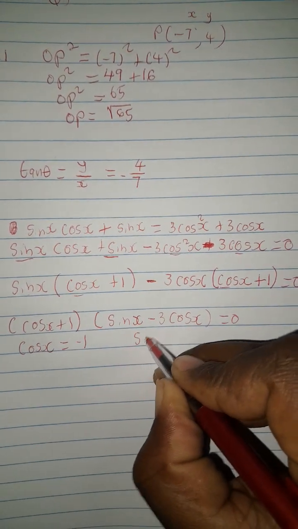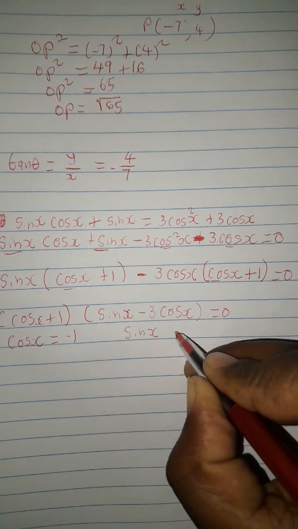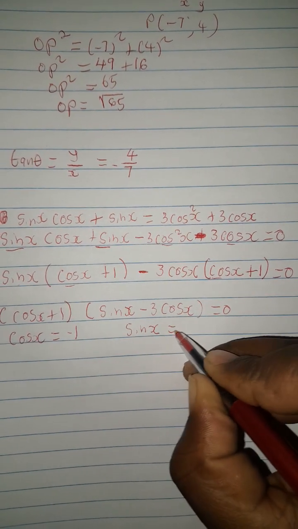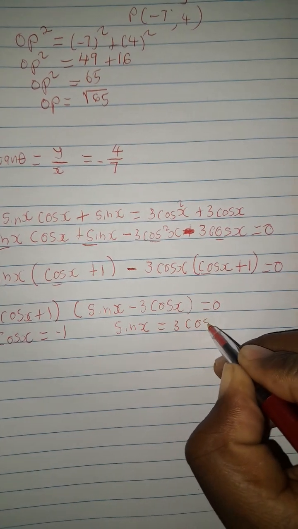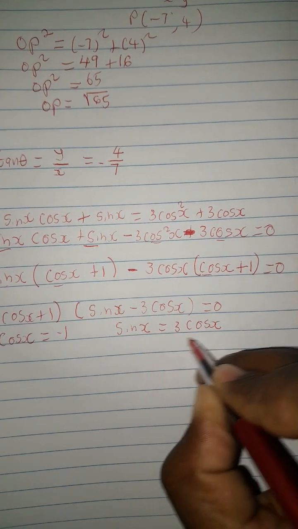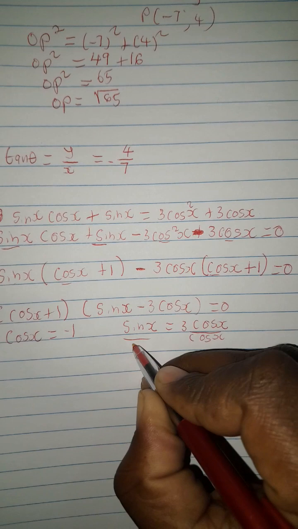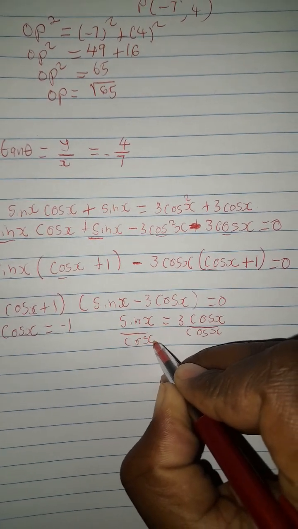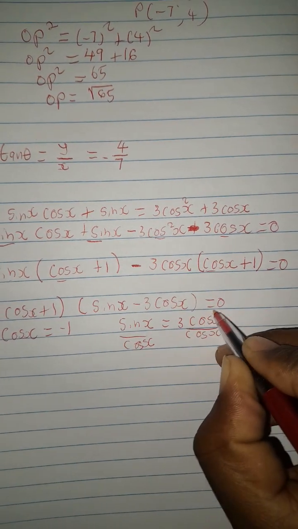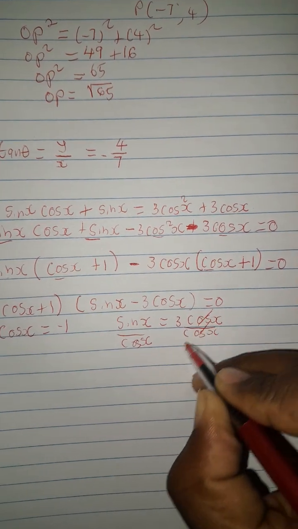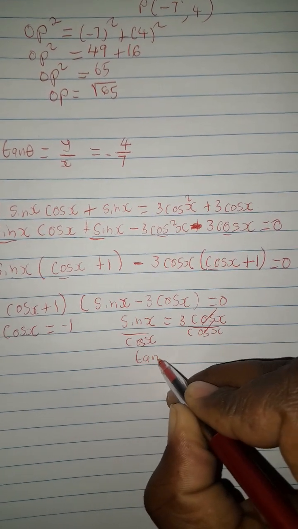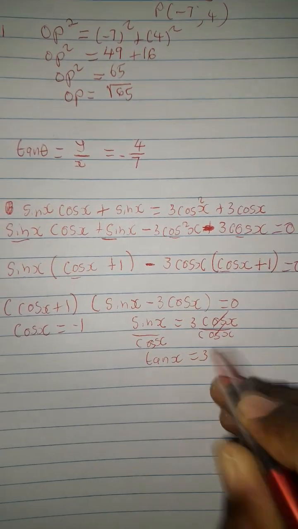So what about this? Let's fix this. This is the same as saying sin x equals 3 cos x, taking negative 3 cos x to the other side. Then we can divide both sides by cos x so that it becomes a quotient identity. So this and this cancel, and I'll have tan x equals 3.